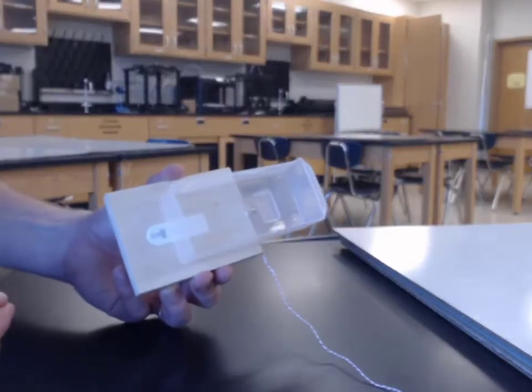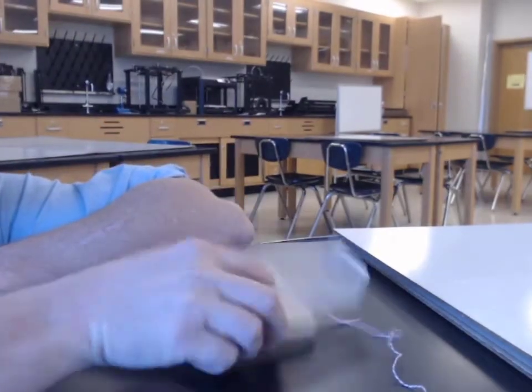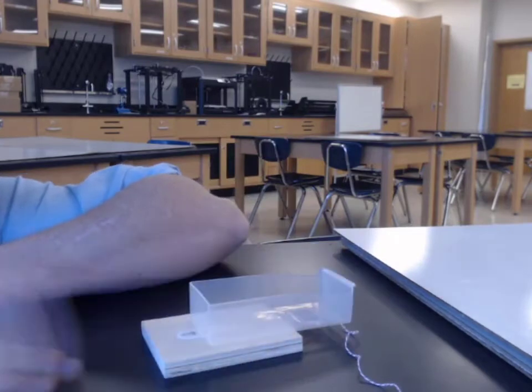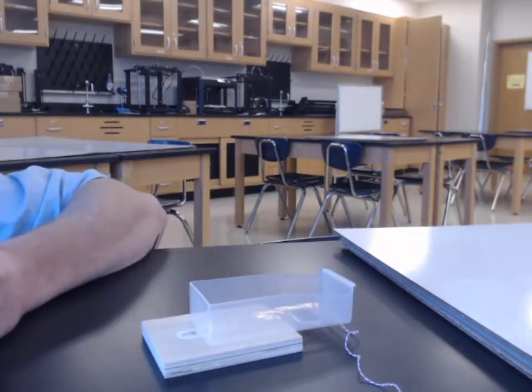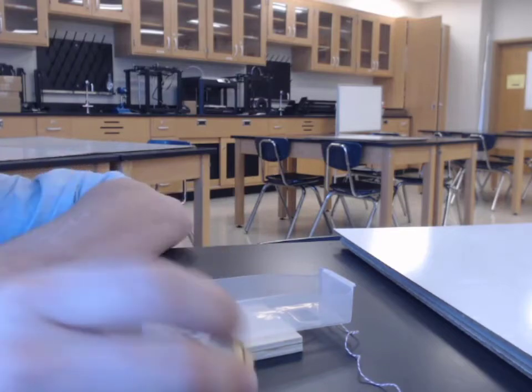I think that'll hold. I've decided we'll do a trial with just the block and our little sled bucket thing attached to it first by itself. And then each time I'll probably add a couple of these weights here.